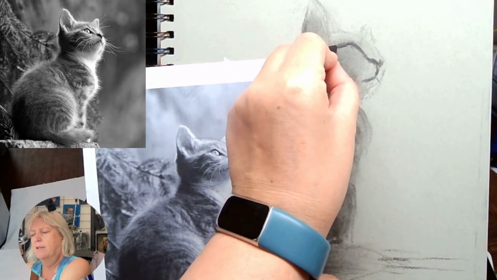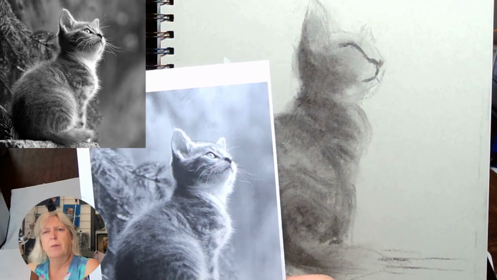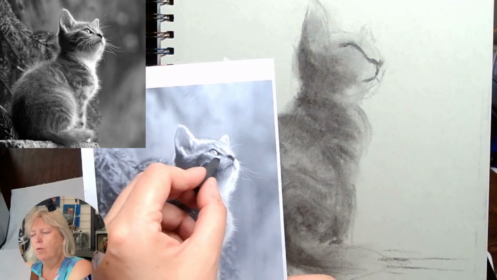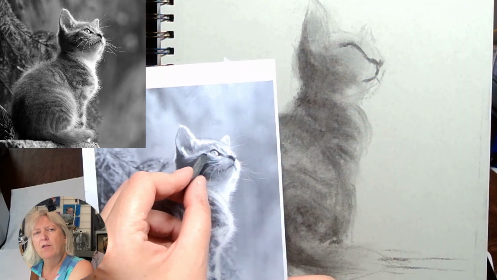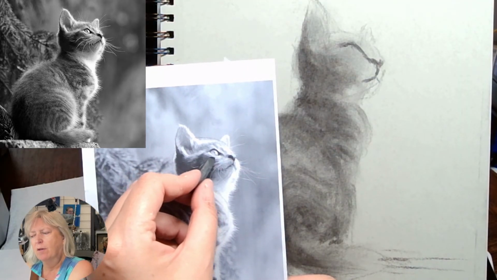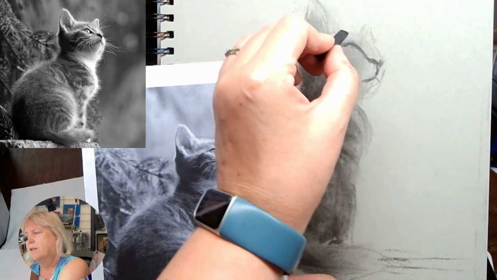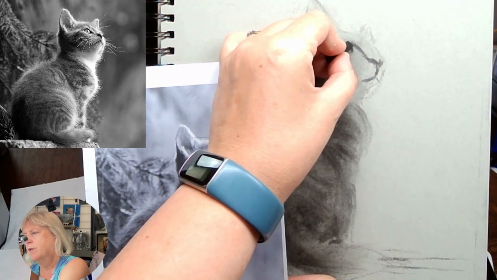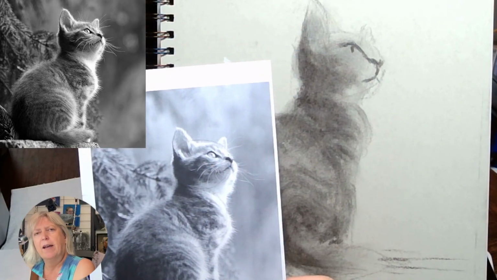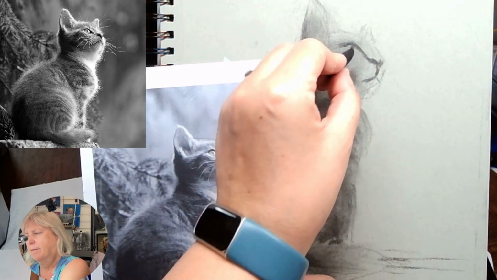And what we don't see, we see a lot of this with people who then draw the under eye, but if you look at that under eye, there's no dark in there at all. In fact, quite the opposite, it's very light. So I'm just going to put a hint of an iris in there.